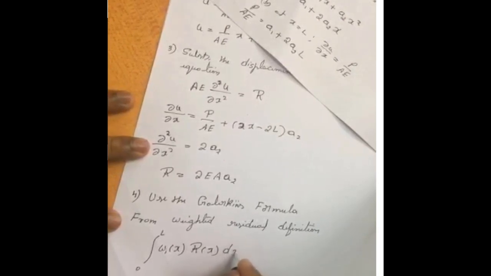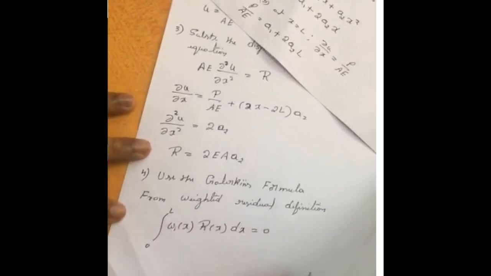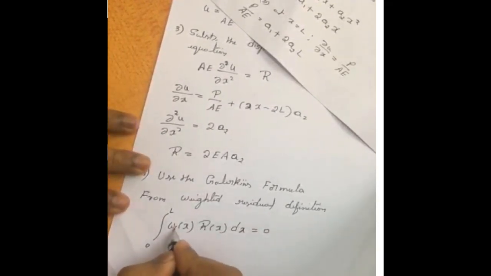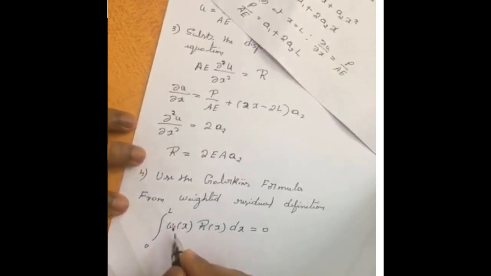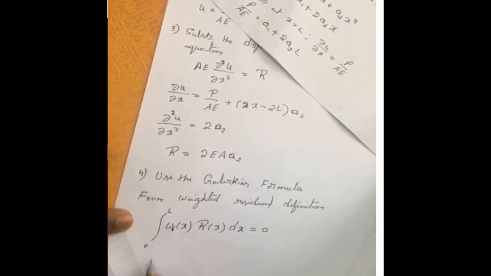We have integral from 0 to L of Wi of x into R of x into dx is equal to 0. Now here the value of i depends upon the number of unknowns. So if I substitute i is equal to 2, I can write integral 0 to L W2 of x into R into dx is equal to 0.